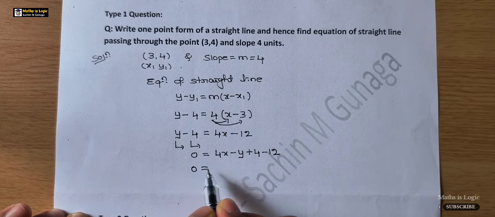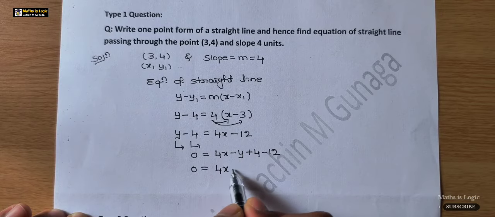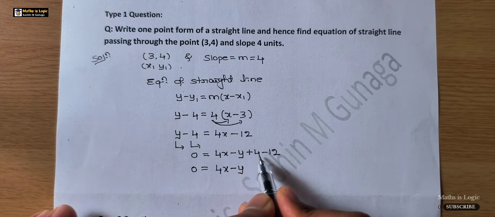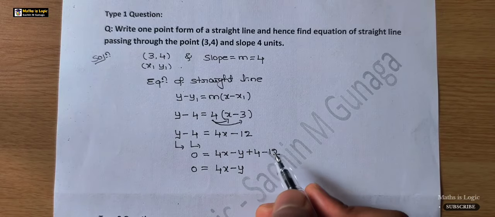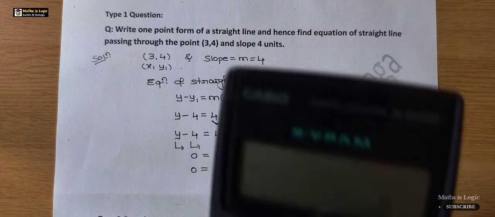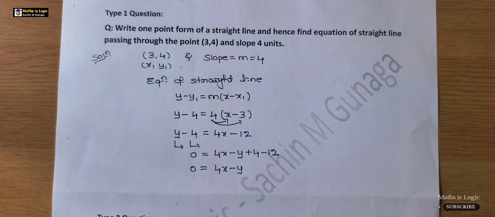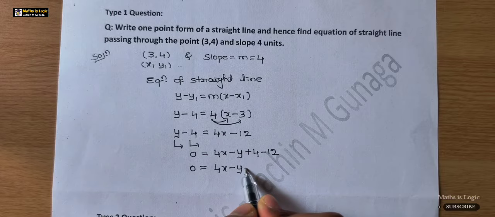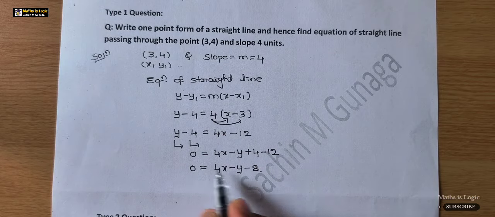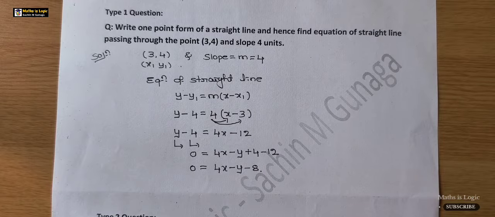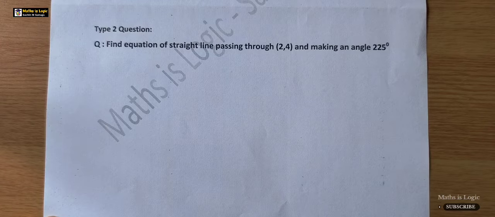Therefore 0 equals 4x minus y, keep it as it is. Next, 4 minus 12, here you can use the calculator. 4 minus 12 is minus 8. So note down here minus 8. So this is the equation of the straight line.